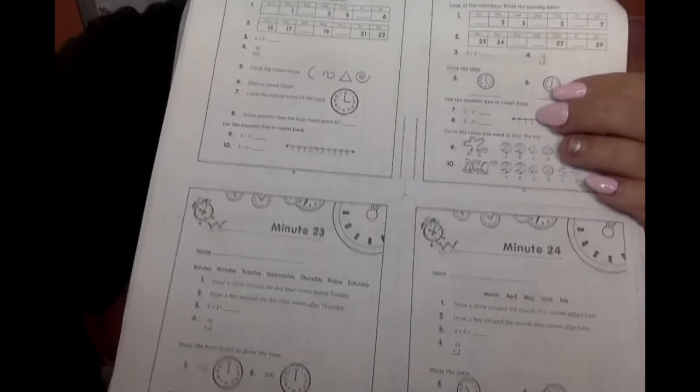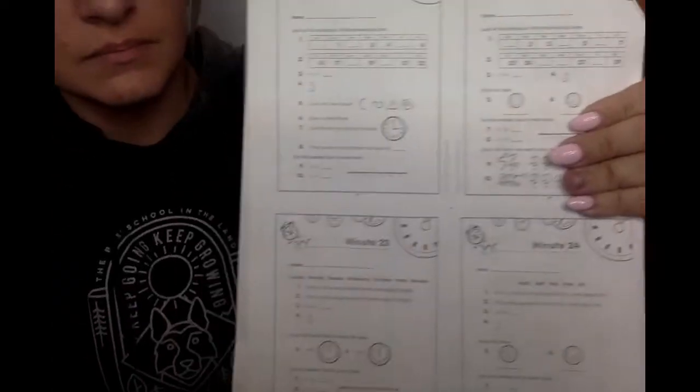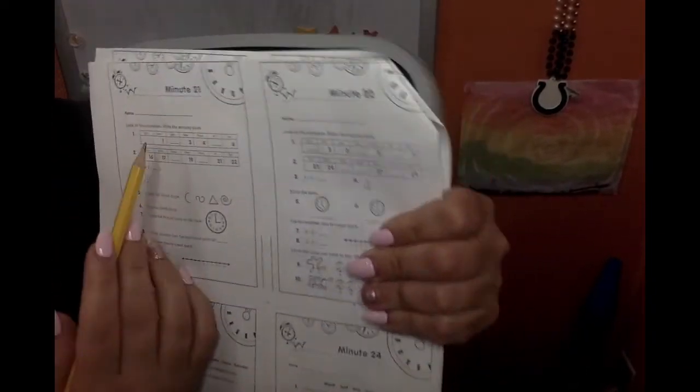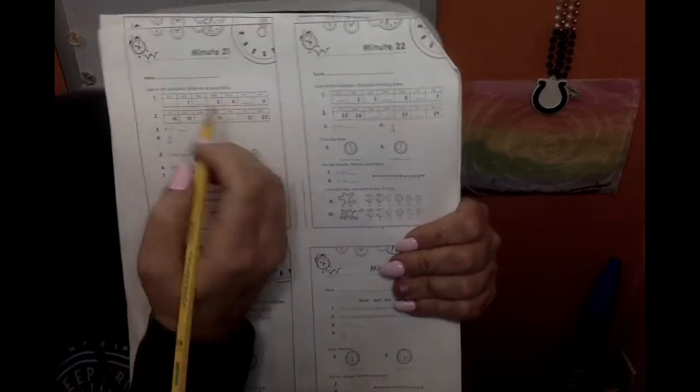Let's get our packets out and we're going to go to minute 21. All right, minute 21. Here we go. Oh no, look at this calendar. It is missing some numbers. Let's write the numbers that are missing.